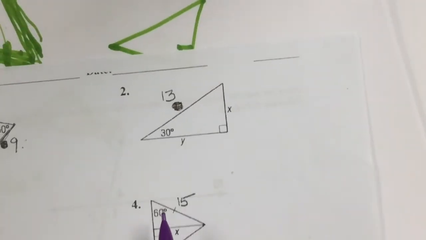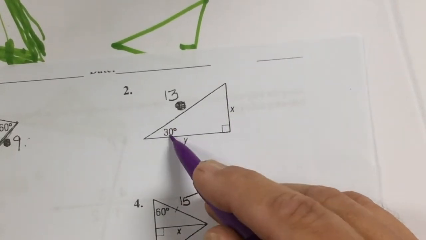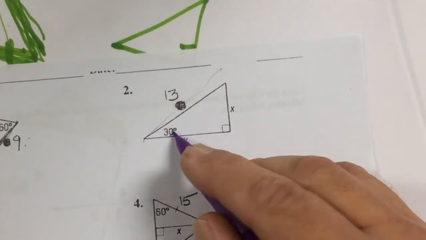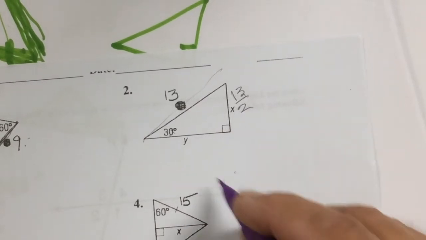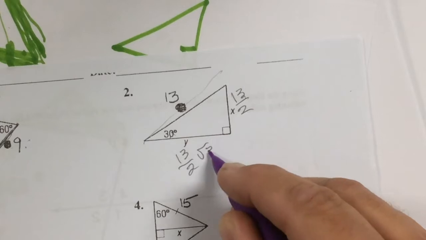Okay, let's do this one. This is a 36. I'll show you all the answers in a minute. 30, 60, 90. I'm given the hypotenuse. The short leg has to be half of that. The long leg has to be the short leg times the square root of 3. All done.